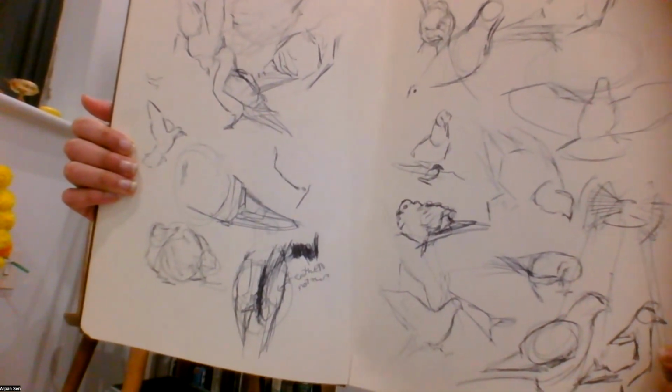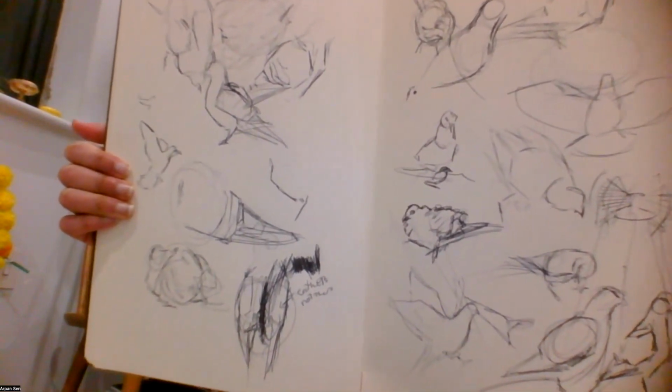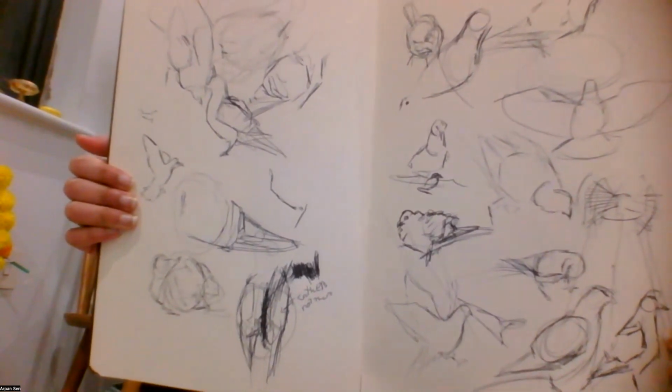That's cool. Your line work also has this delightful variation in it. This is so exciting to see.